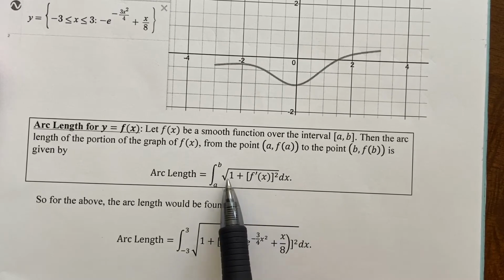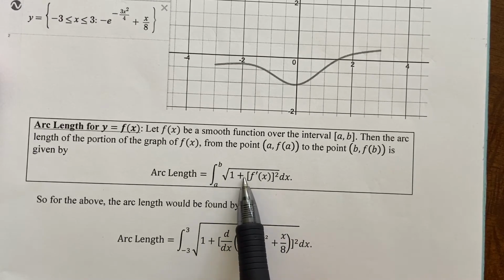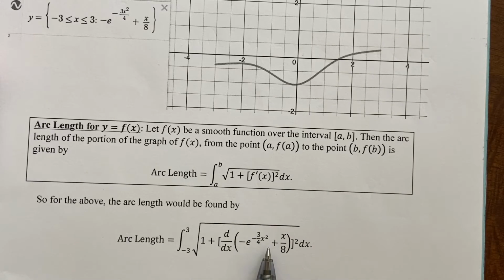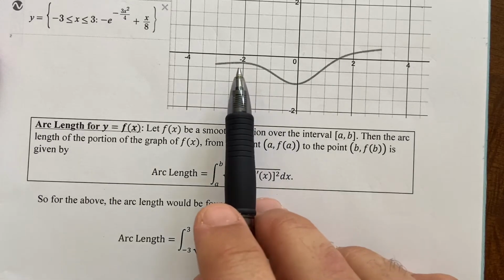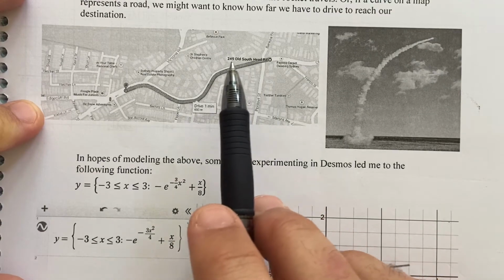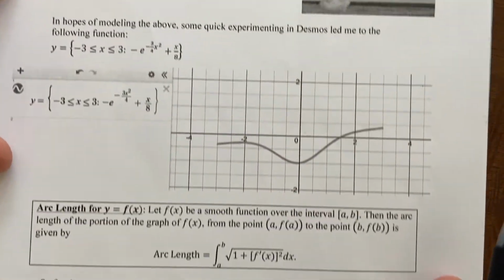You can see in the formula we have the square root of 1 plus the derivative of the function squared. So I would need to perform this calculation to find the true arc length of this curve here, which is supposed to model this journey here.